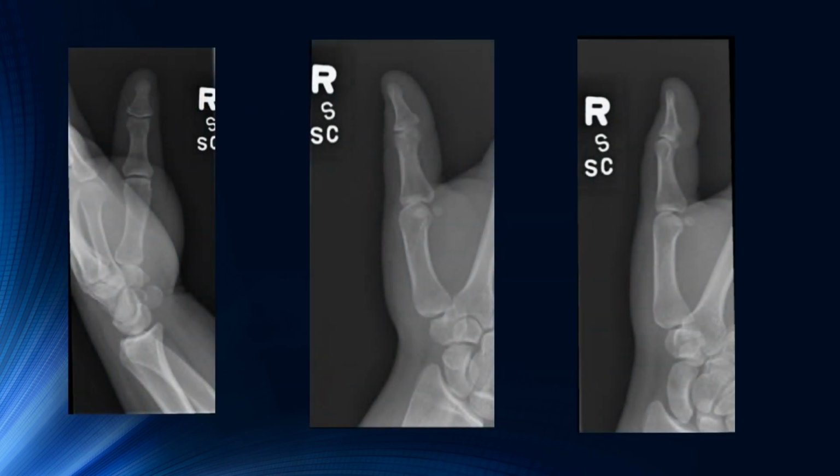Almost done. Here we have a first digit series, a series of the thumb. We have an AP, an oblique view, and a lateral view. Right off the bat, it looks like we could have collimated a little bit better. We have a little bit more open top to bottom. We don't need that much radius and ulna.